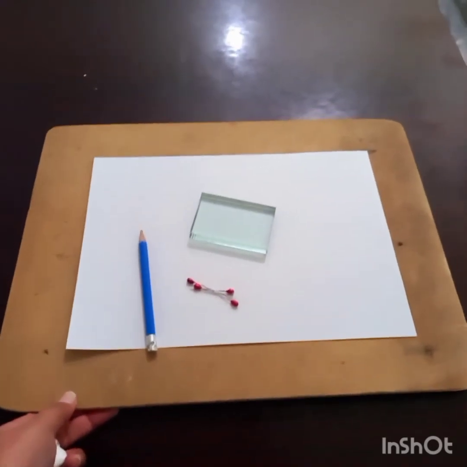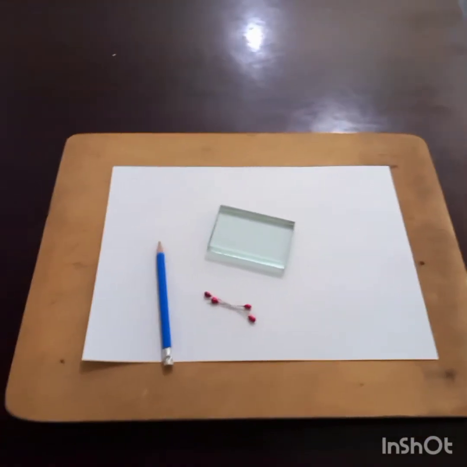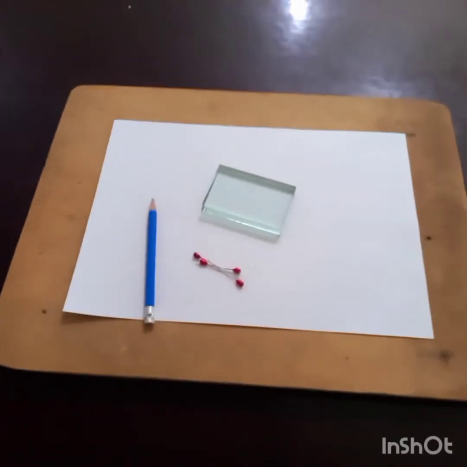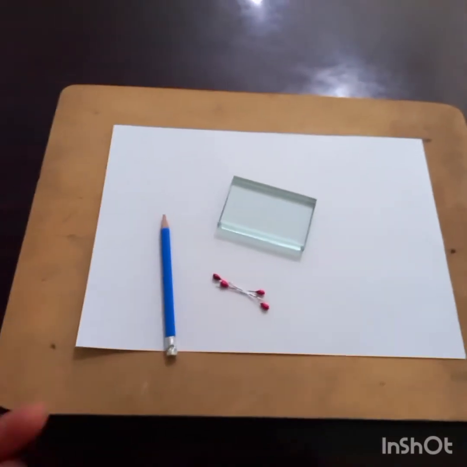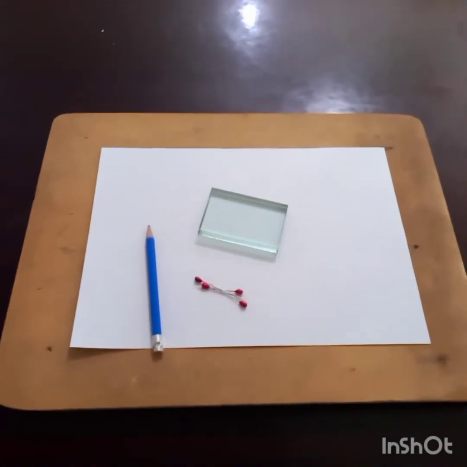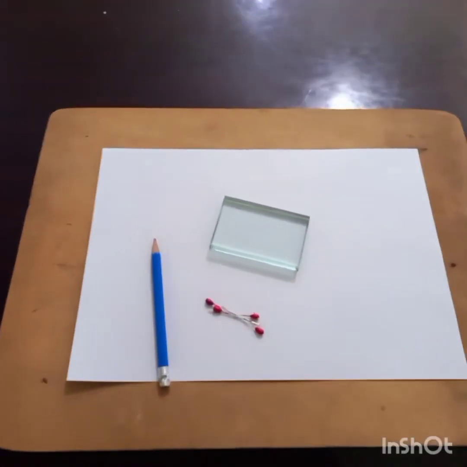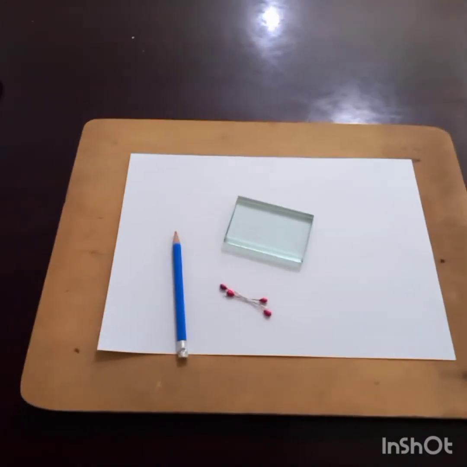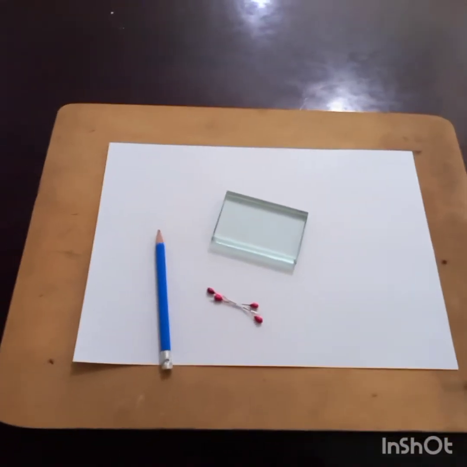Today's practical is to check the laws of refraction, and how we can use optical pins to show the refraction of light, and how we can measure the refractive index, the angle of refraction, the angle of incidence, and all that.